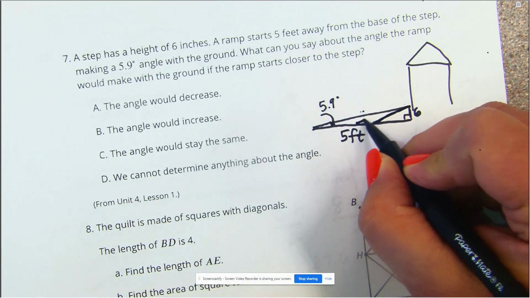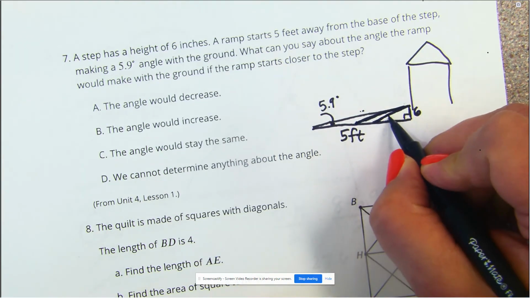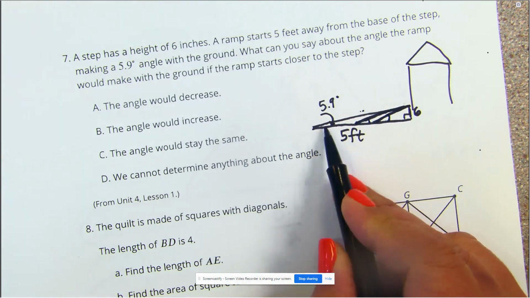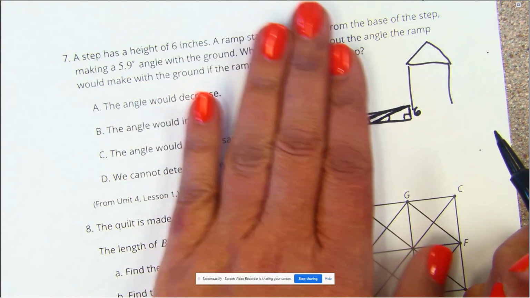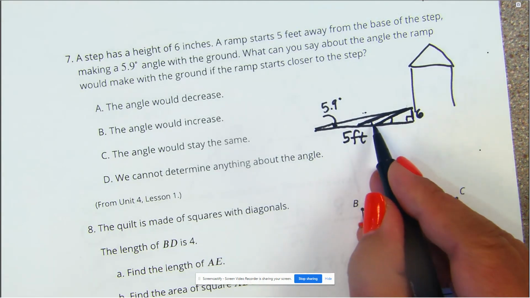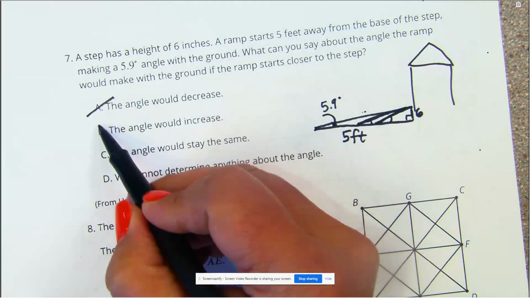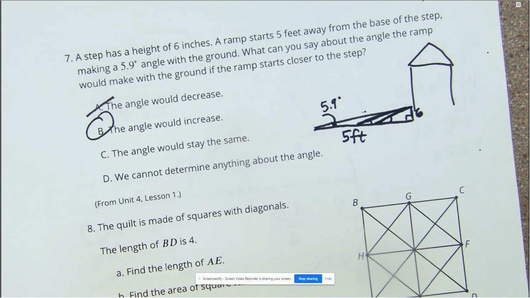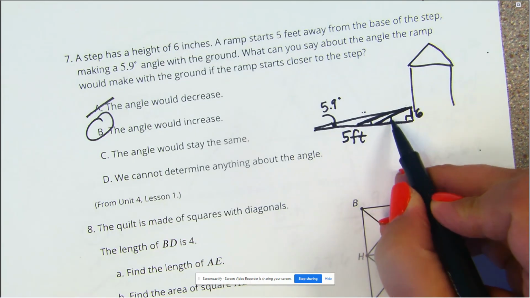versus here, maybe you can just kind of tell by my pictures. Is that angle right here compared to that 5.9? As I get closer and closer, if I had to make the ramp only that big or the ramp only that big, can you tell visually what's happening? The angle would decrease? No. Hopefully you can tell that is getting not smaller, the angle would increase. Okay? Because this is a shorter distance, this angle ends up being bigger.